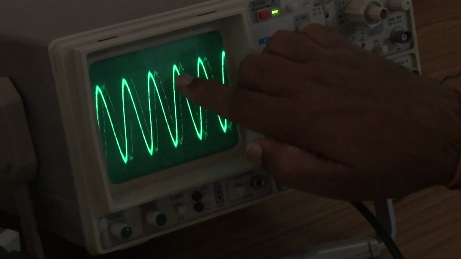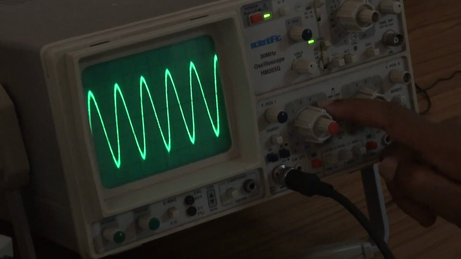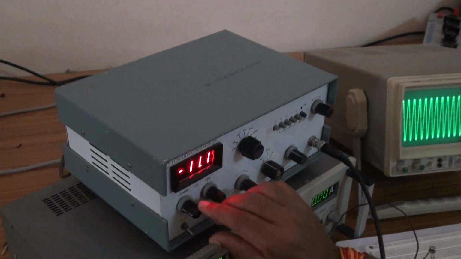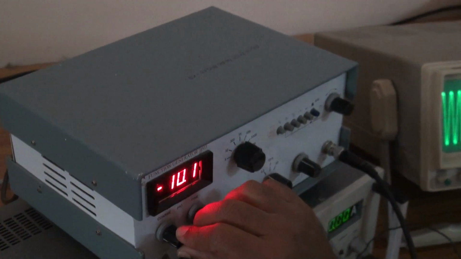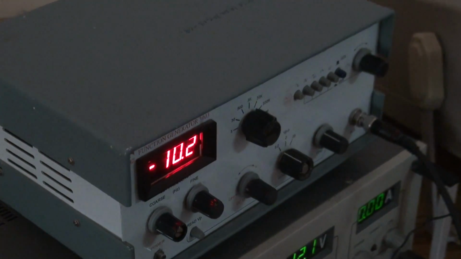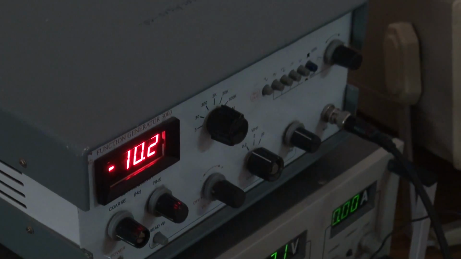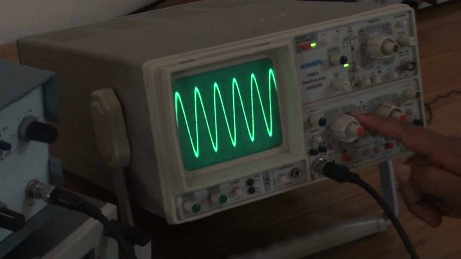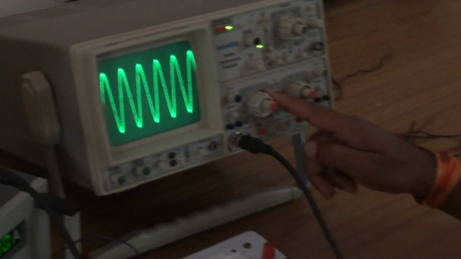1, 2, 3, 4, 5, 5.5 into 0.2. So that will be the output voltage. Now we will go to 10 kilohertz. It's increasing a bit. Now you can observe that 1, 2, 3, 4, 5, 6 into 0.2. So that is 1.2 volts.